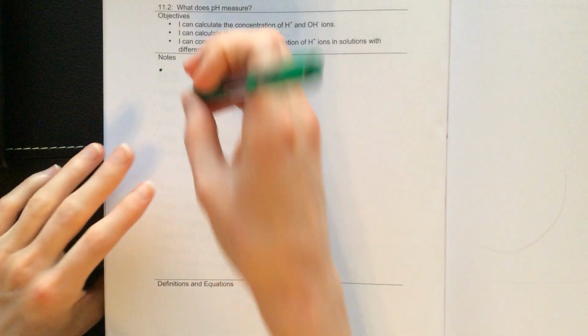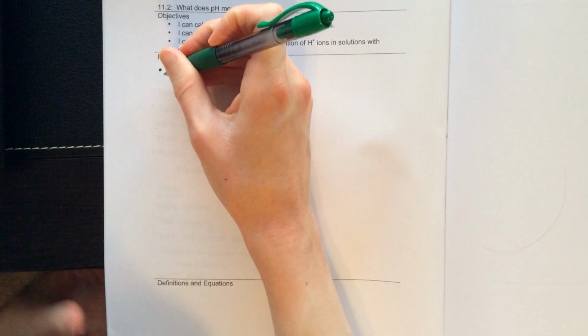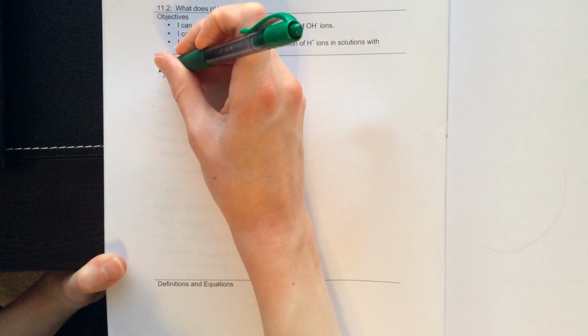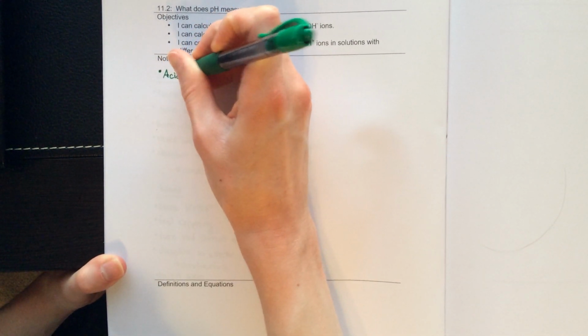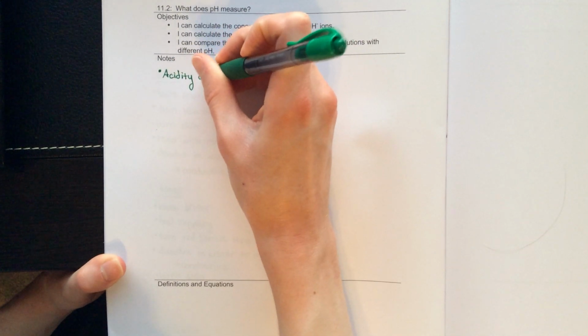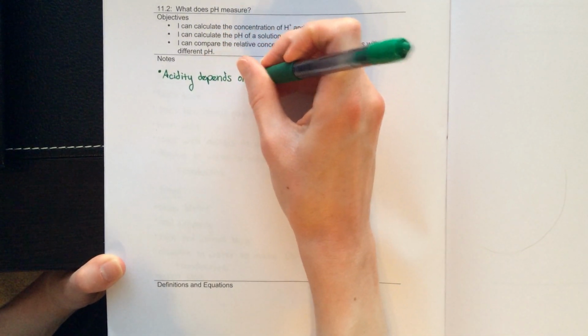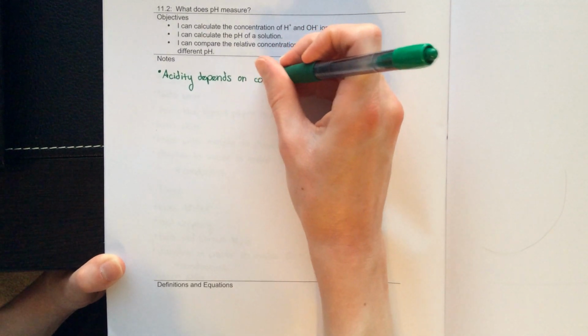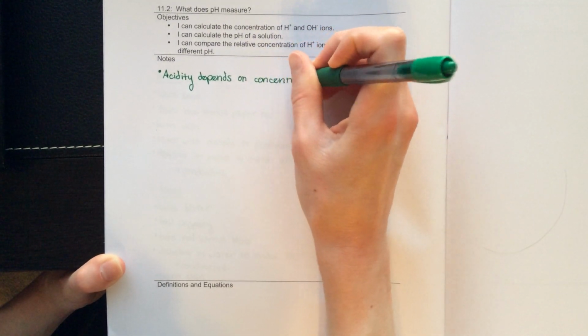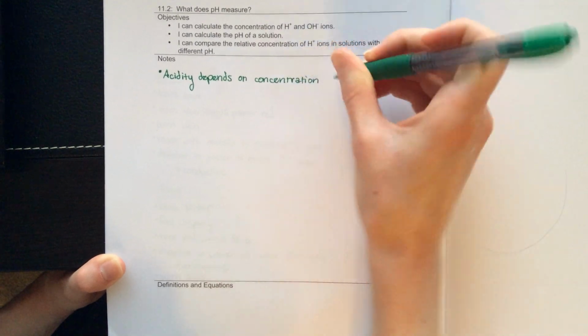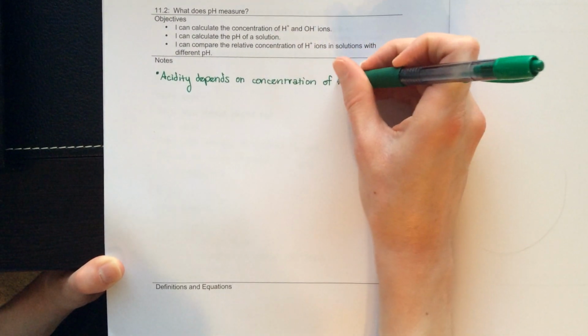So we want, acids are important. They're important in chemistry. They do a lot of things. And so we need to have ways to measure how acidic something is. And acidity depends on one thing, and it is the concentration of H+ ions.